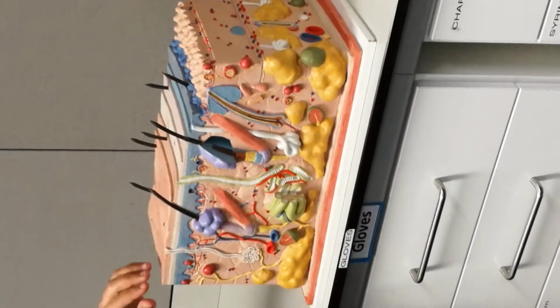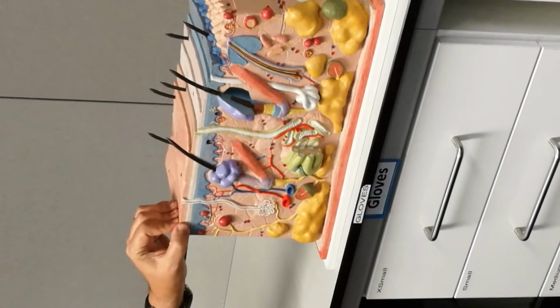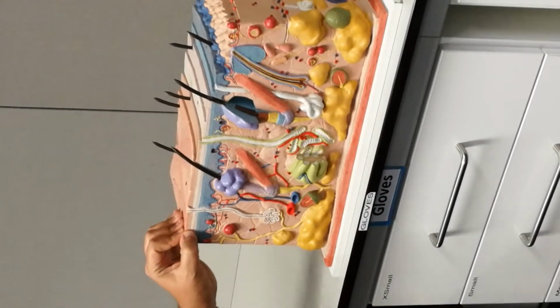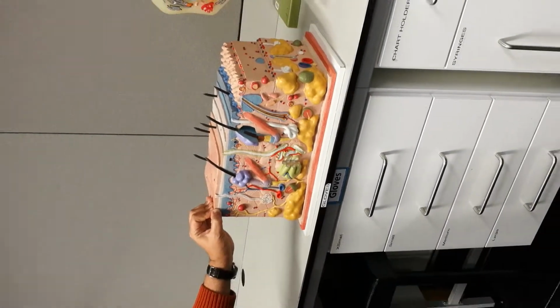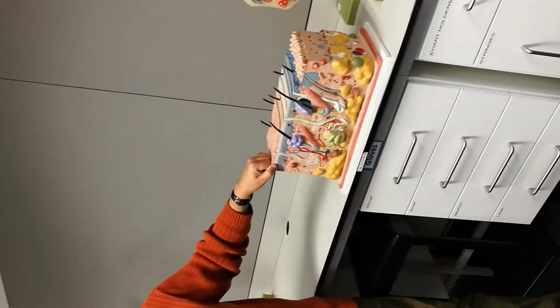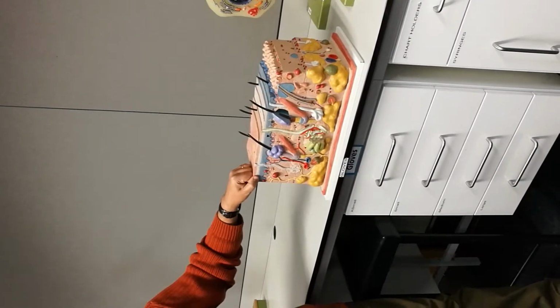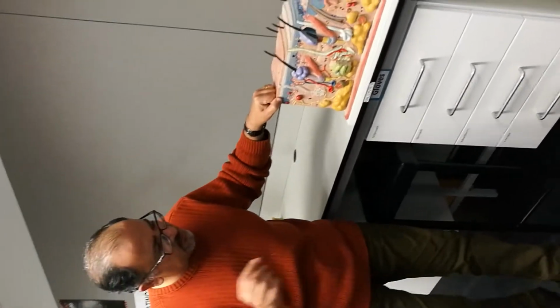So I will put a mark here and ask you to identify the marked structure. It's the epidermis. Thank you, Faith.